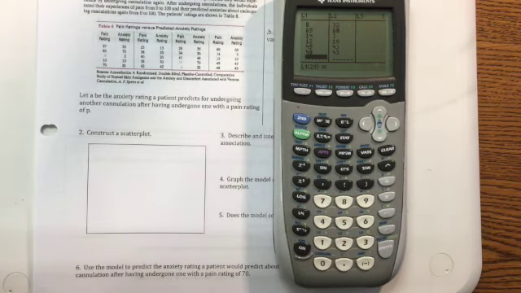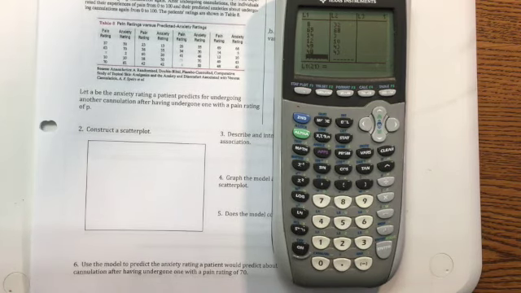Okay, and so now what you're going to do is graph, actually put it in a scatter plot. Now, a couple of things: you have to turn it on.